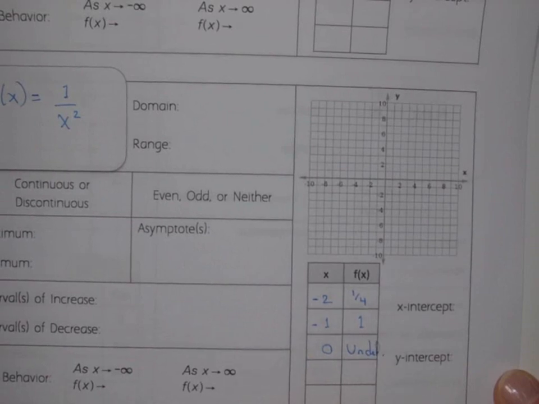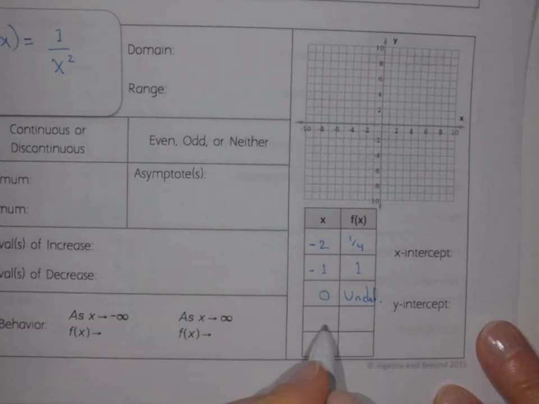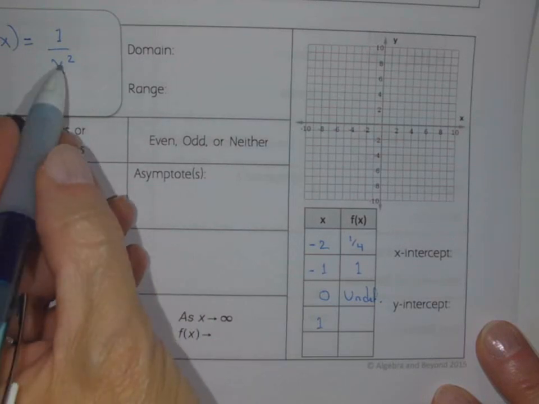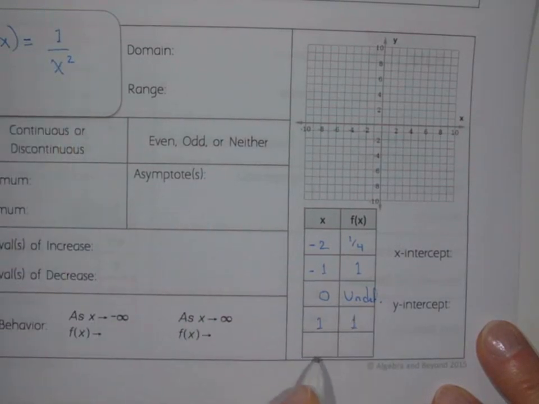So now you already know we have an asymptote there, right? Somewhere we have an asymptote. And then I'm going to go to x equals positive 1. Well, if you plug in a 1, 1 squared is 1, 1 over 1 is a 1. If I plug in a 2, 2 squared is 4, so that'll be a 1/4.